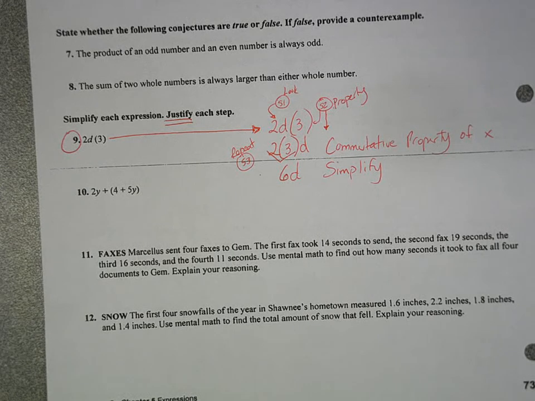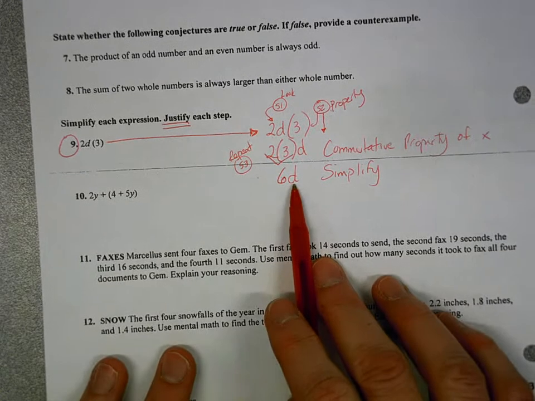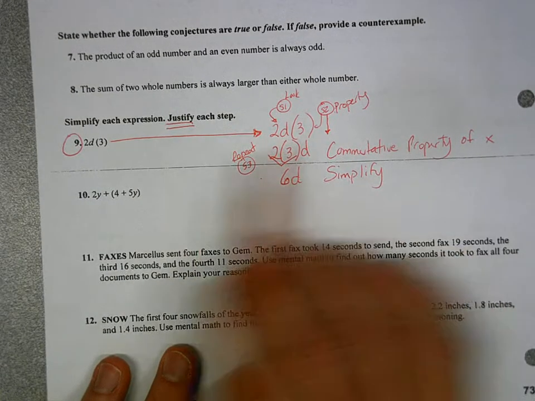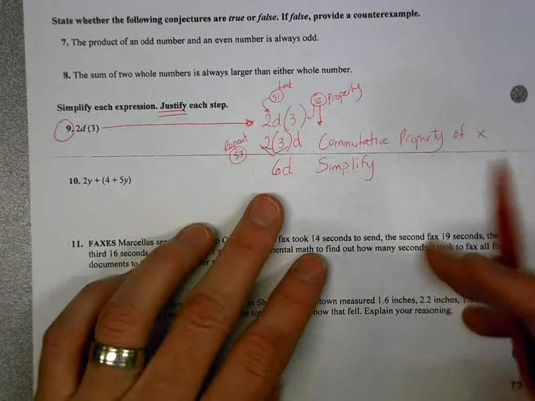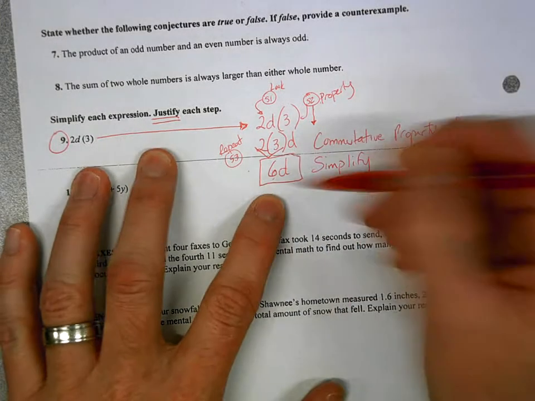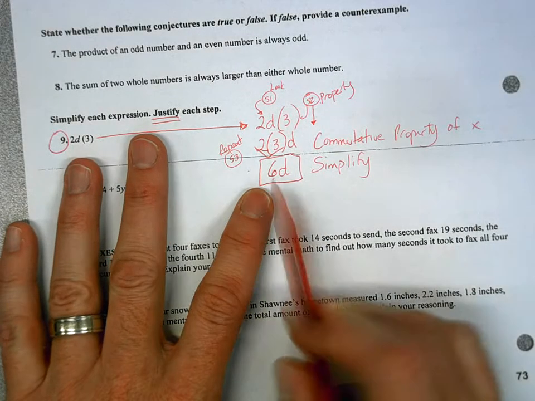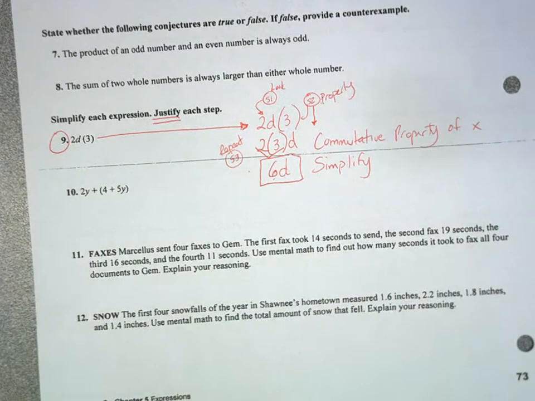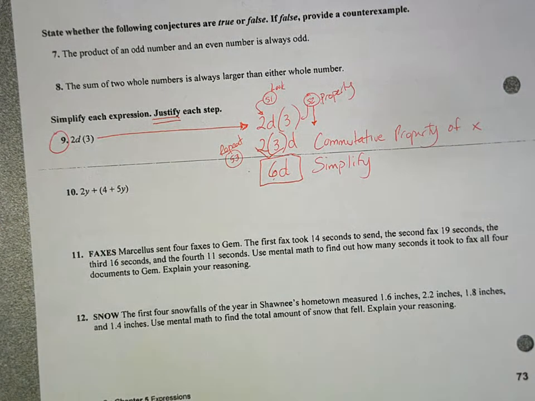Now, do we know what d is? No. No one defined the variable, right? So, unfortunately, we can't go any further. This 6 is now our coefficient right in front of the d, and that's as far as we can go. We're done. That's our answer.